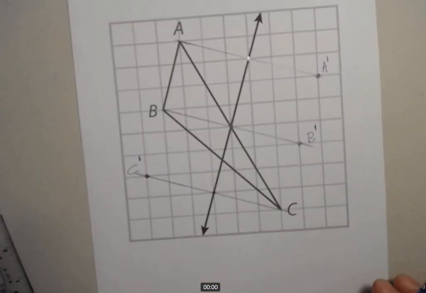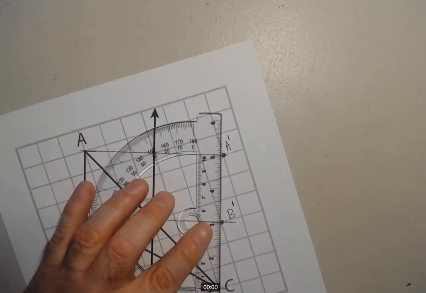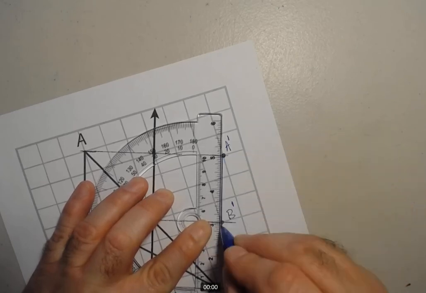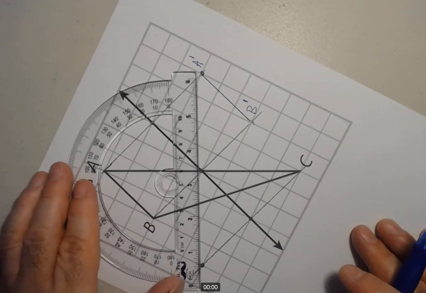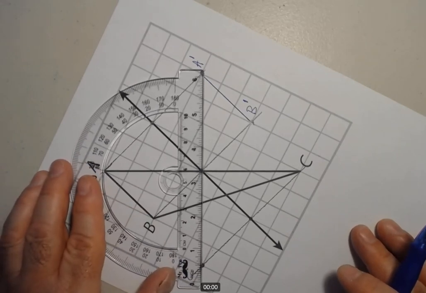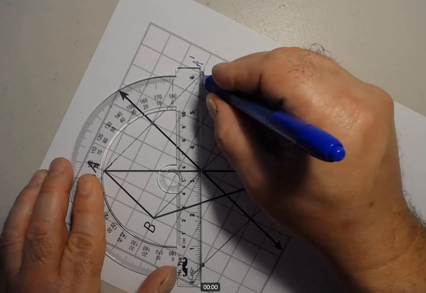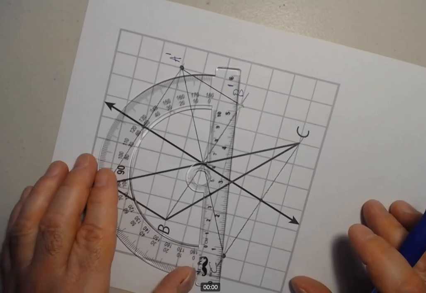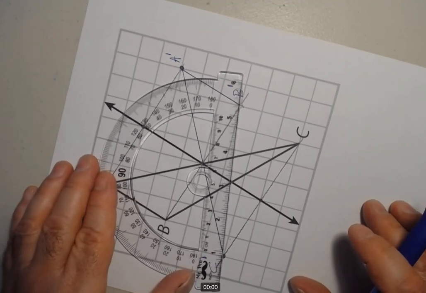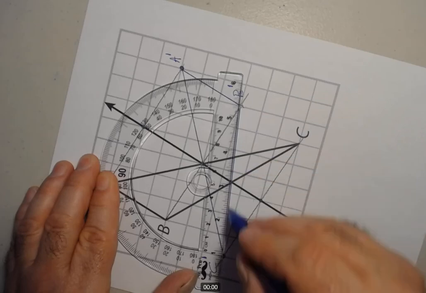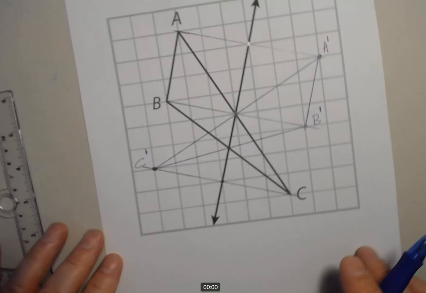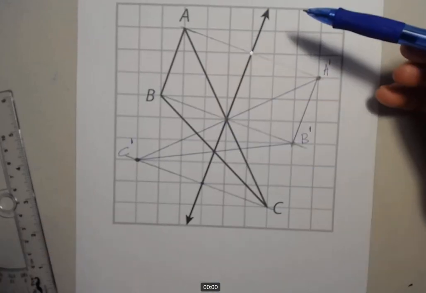And now I just have to connect the points together. So we're going to connect here A prime and B prime. And connect A prime to C prime. And B prime to C prime. And so there we go. We've reflected triangle ABC across this line.